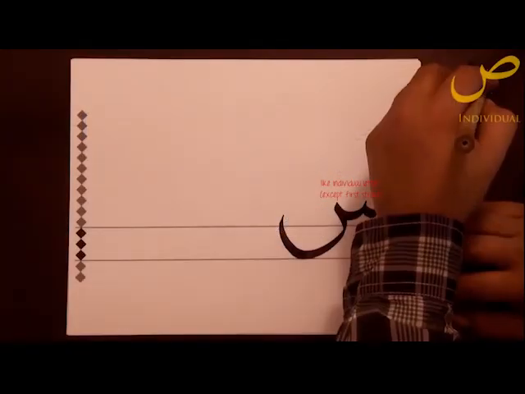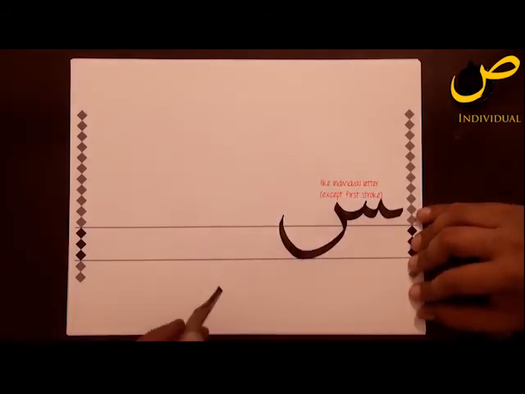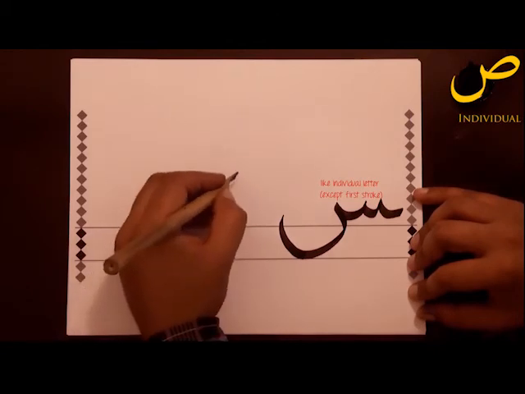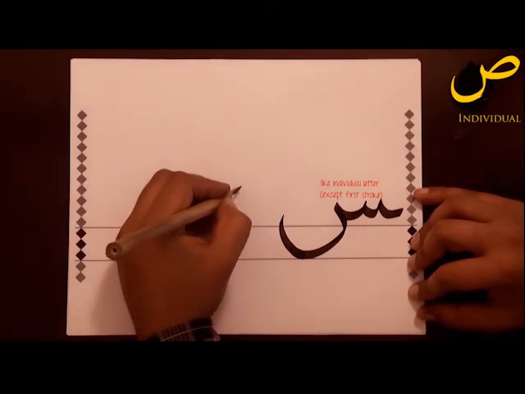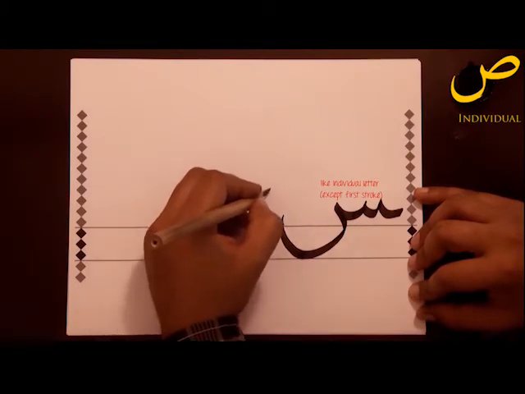The letter Sad in the Thuluth script is very similar to the Sad in the Naskh script. It is a magnified version of the same letter, essentially. So the initial stroke would be exactly the same.